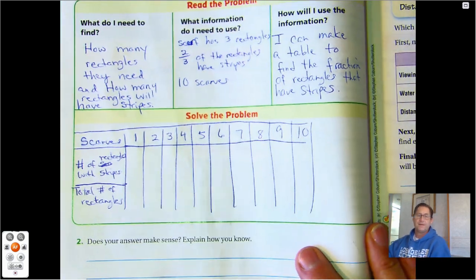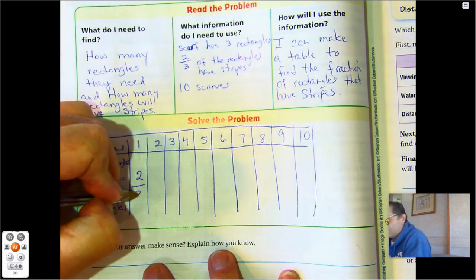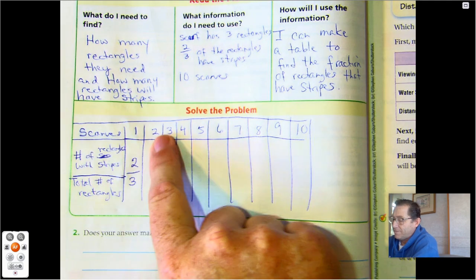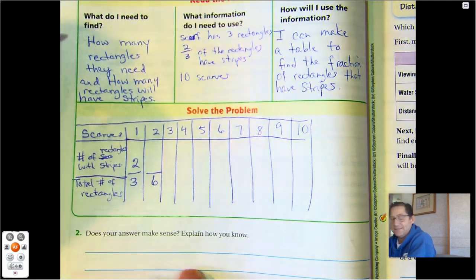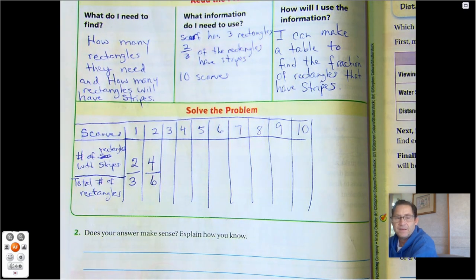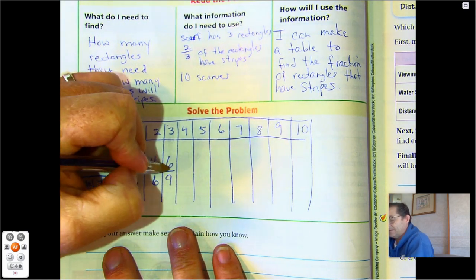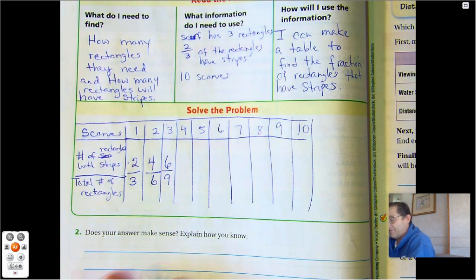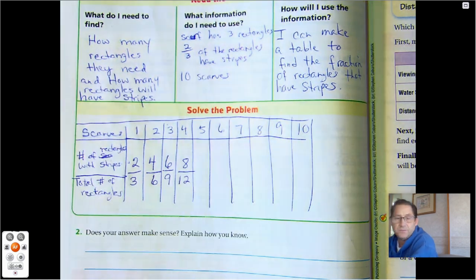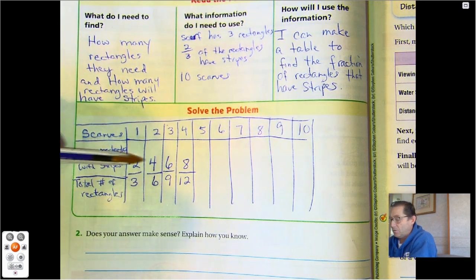Okay, so for 1 scarf, it said 2/3, right? So if we have 2 scarves, that means we have to have 6 total pieces, and 2 times 2 is 4. If we have 3 scarves, 3 times 3 is 9, and 3 times 2 is 6. If I had 4 scarves, there would be 12 total rectangles, and 8 of them would be stripes. So let's see if we start to notice a pattern here. 2, 4, 6, 8. What do you think the next one's going to be?